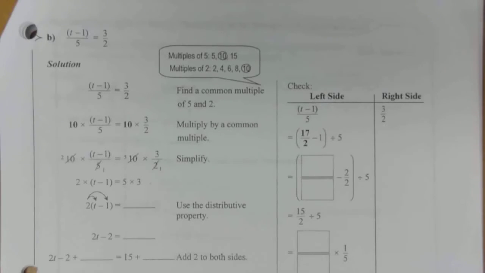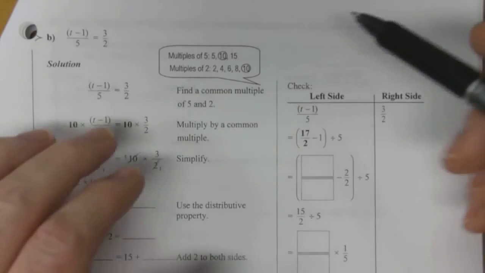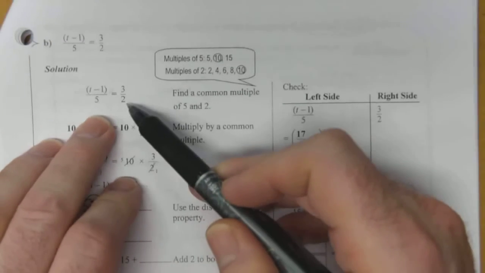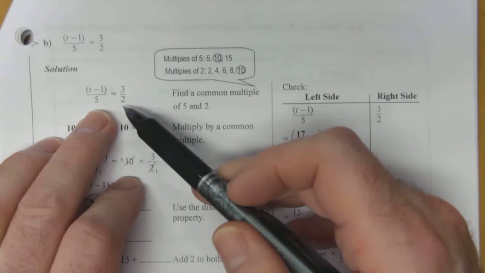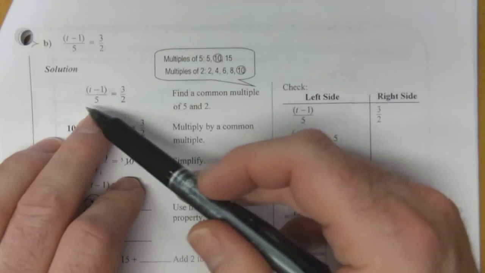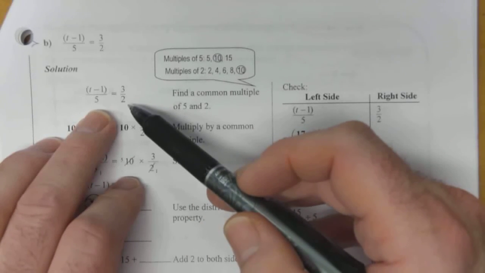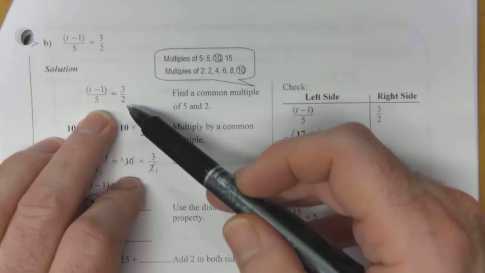Question is (t minus 1) all divided by 5 is equal to 3 over 2. So we've got two different denominators. So first step when you see this sort of situation is to find a common multiple and then use that to get rid of your denominator so you're not dealing with fraction form.